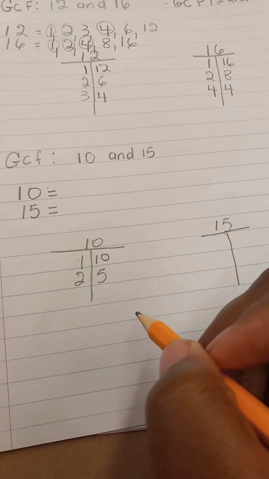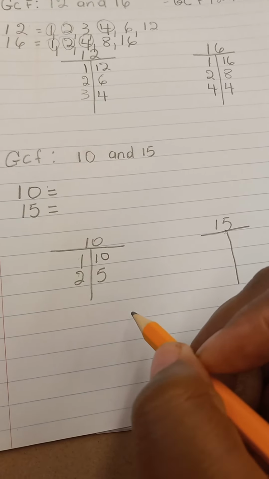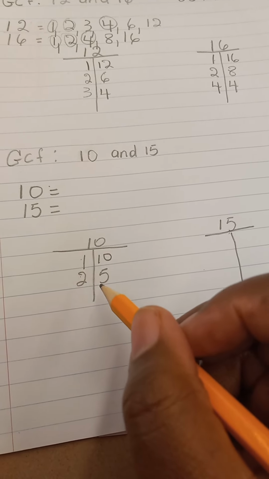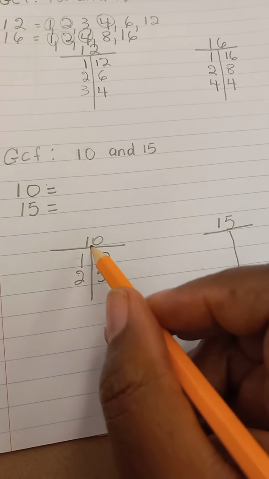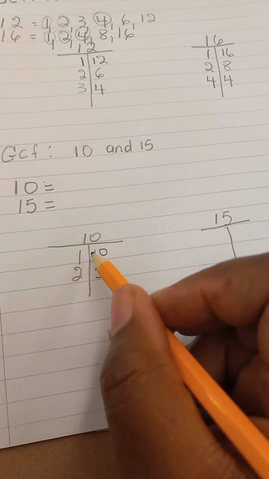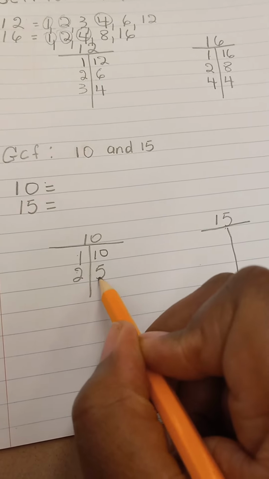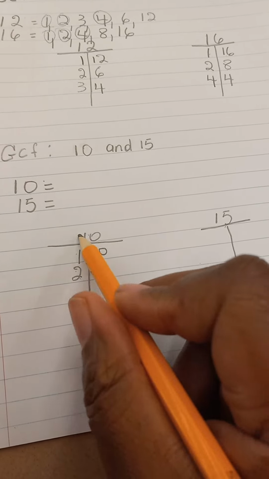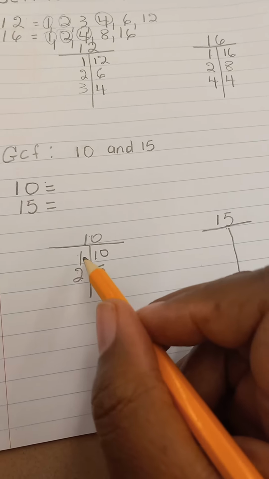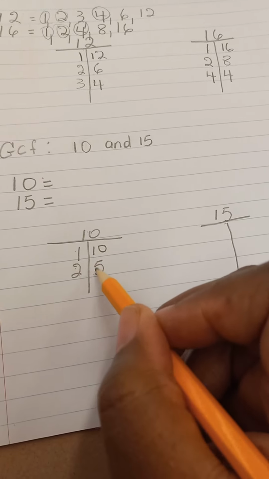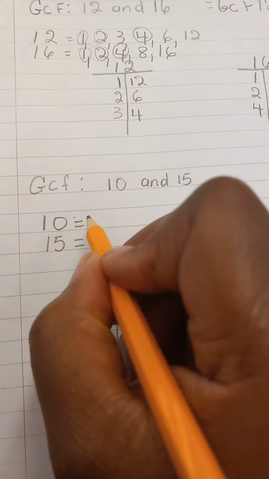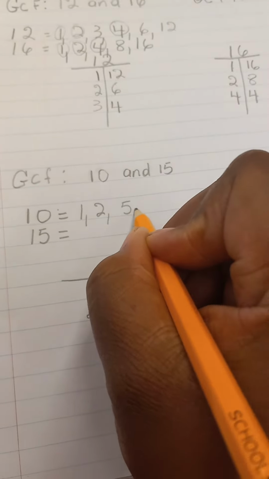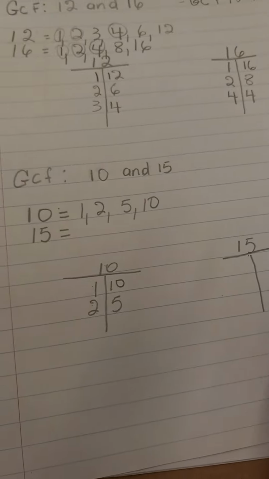Can 3 go into 10? No, it's going to leave a remainder. Can 4 go into 10? No, it's going to leave a remainder. What about 5? Yes, 5 could go into 10 2 times, but we already have it here. So the factors of 10 are 1, 2, 5, and 10 itself. So let's write the factors: 1, 2, 5, and 10.